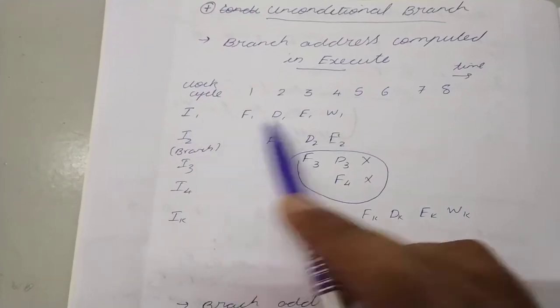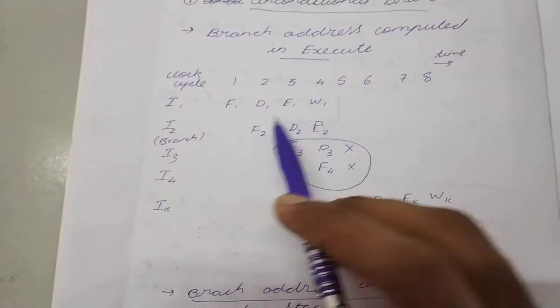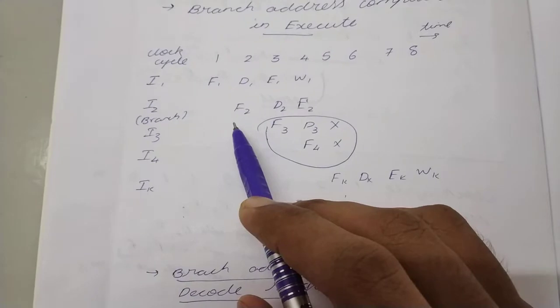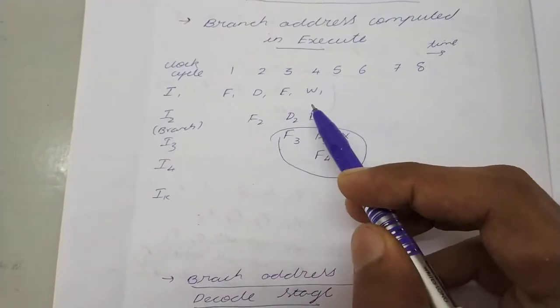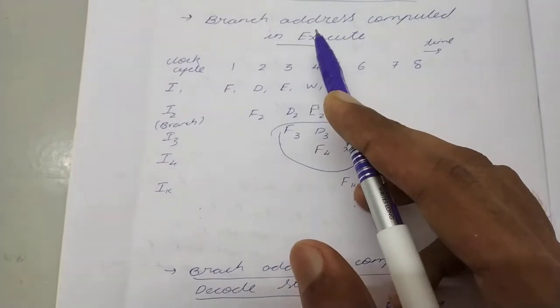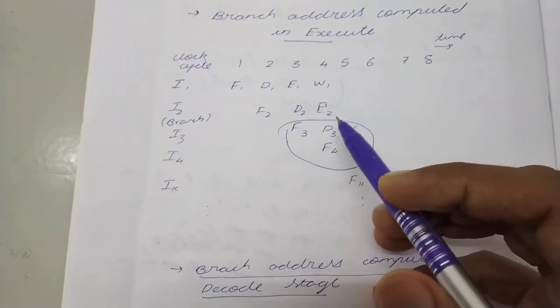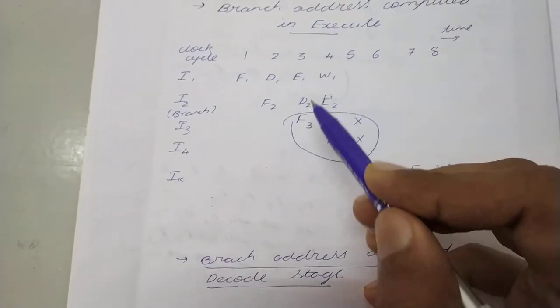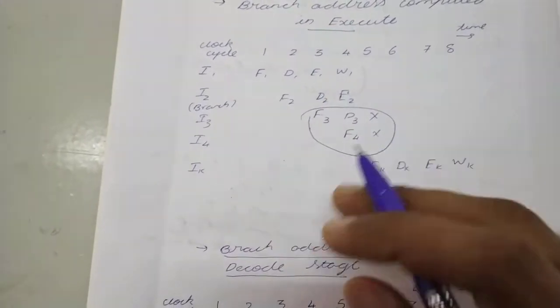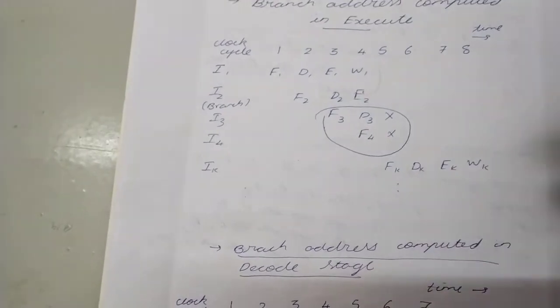In that case, let's say I2 is the branch instruction. So I1 is executed as usual: F1, D1, E1 and W1. I2 is the branch: F2, D2 and E2 happen. E2 is when the branch address is computed. When the execution phase of this branch occurs, the compiler gets to know that this instruction is a branch instruction and it has to jump.